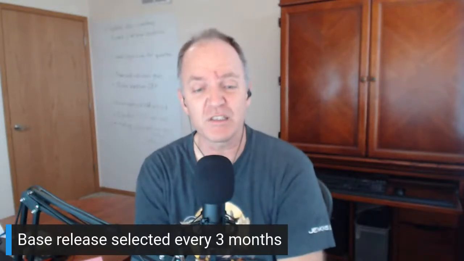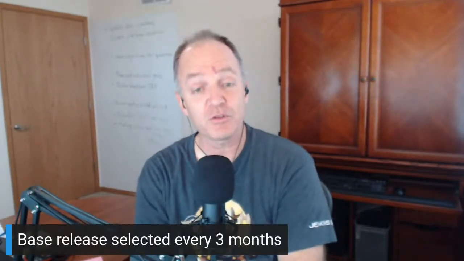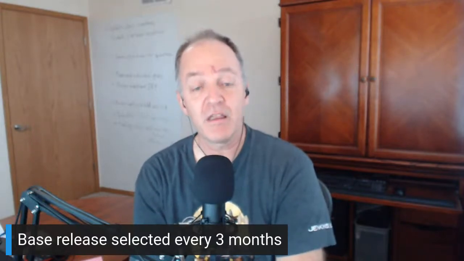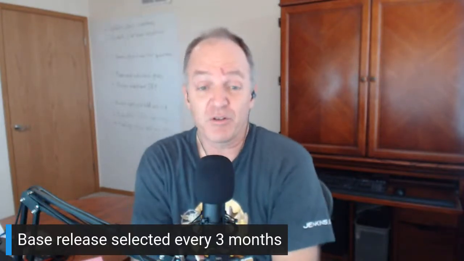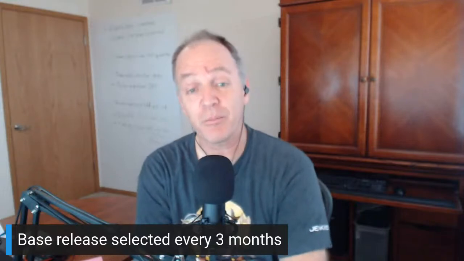Every 12 weeks, so roughly 4 times a year, we adopt a new Jenkins long-term support baseline. That long-term support baseline will then be used for 3 months of releases, for 12 weeks of releases, that give users a relatively stable base that they can use and that others, like plugin developers, use as their basis for feature development.